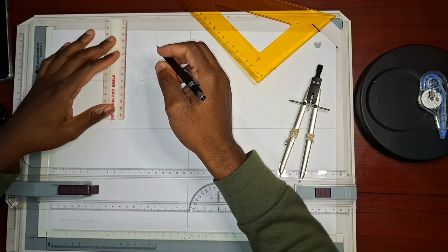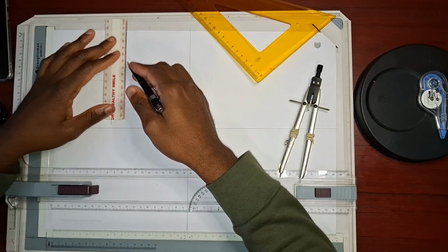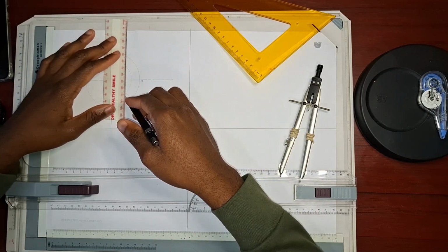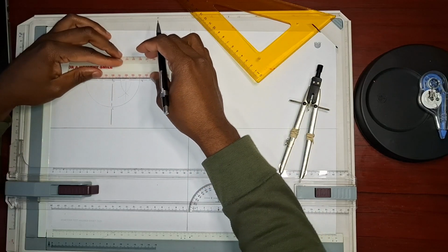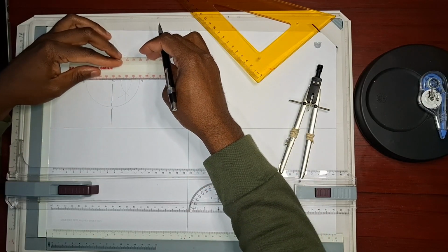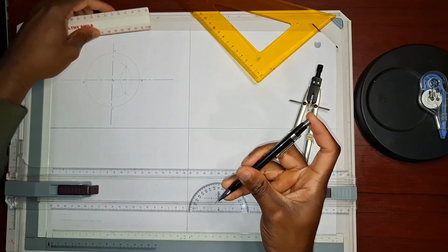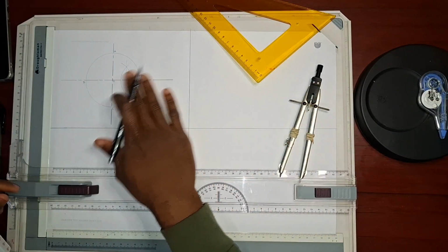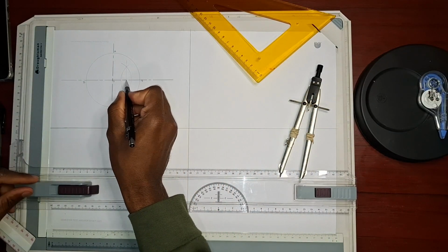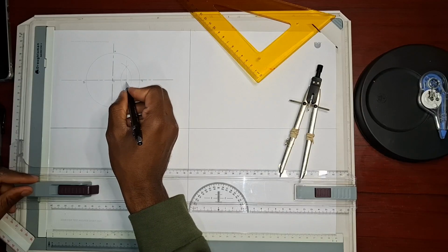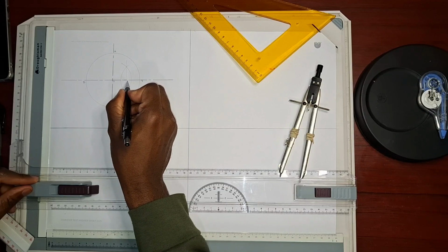And then you draw the perpendicular bisector. Let me just extend our center lines there so that there's an intersection right there. Now, call the intersection between the perpendicular bisector and OB, E.